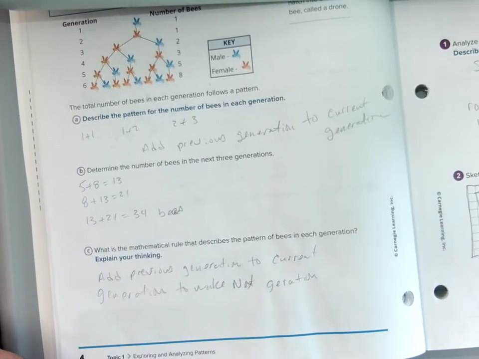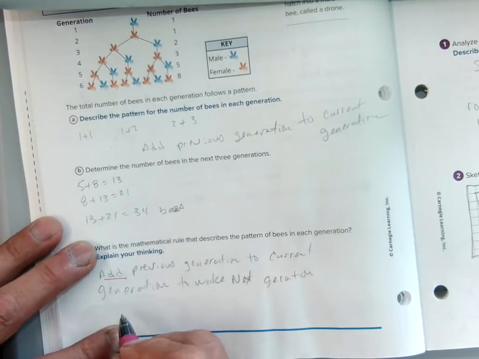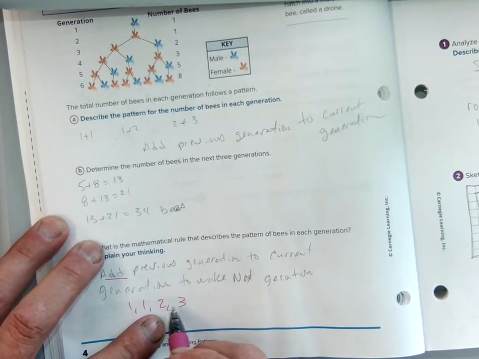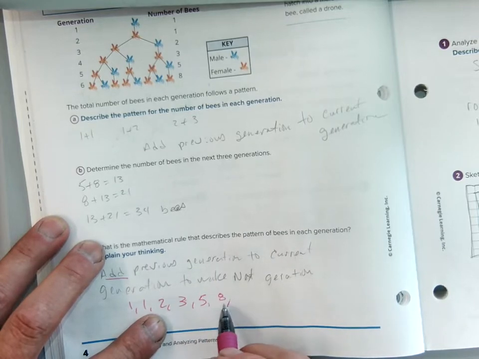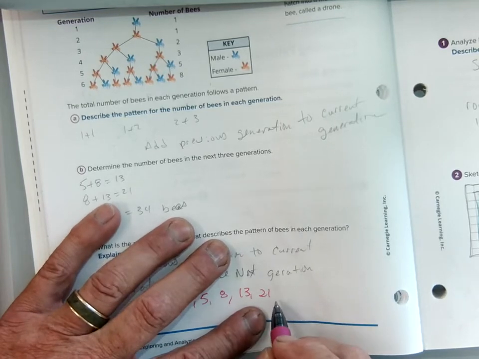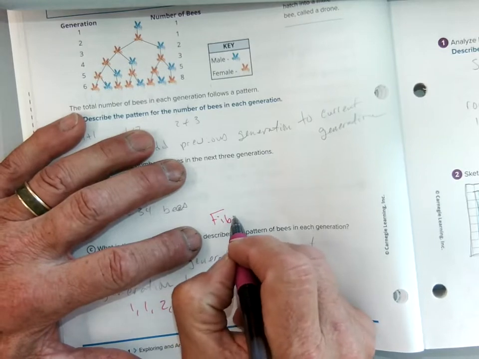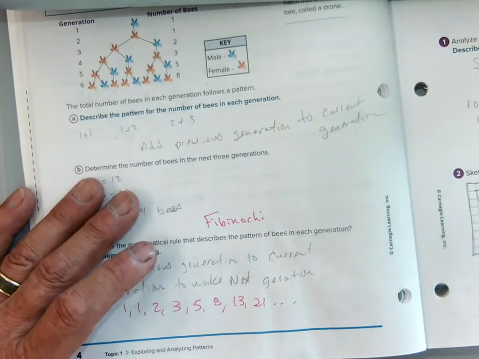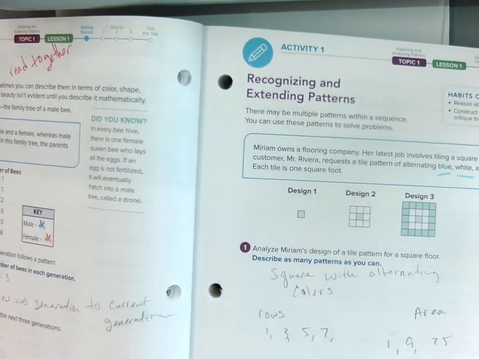So what you're doing is just adding the previous generation to the current. So the Fibonacci sequence is like 1, 1, 2, 1 plus 2 is 3, 2 plus 3 is 5, 3 plus 5 is 8, 5 plus 8 is 13, 8 plus 13 is 21, and so forth. So on. It's called the Fibonacci sequence. I don't think I spelled that right, but you know, life goes on. It's an Italian name. Okay, then we take a look at the next one.